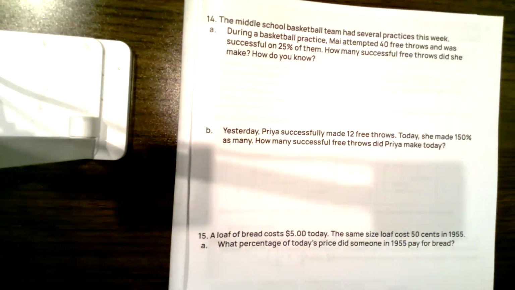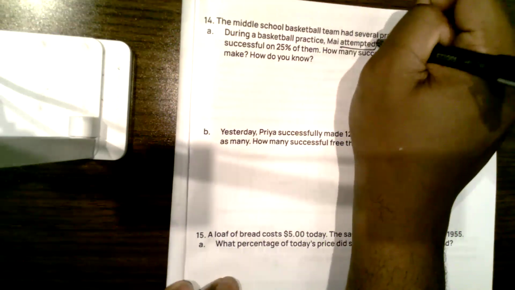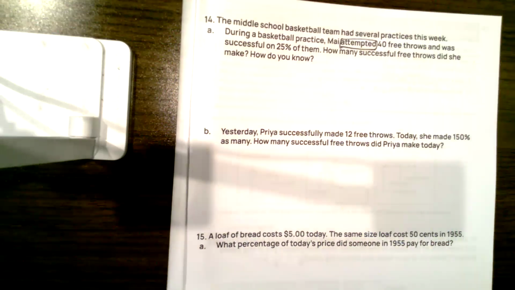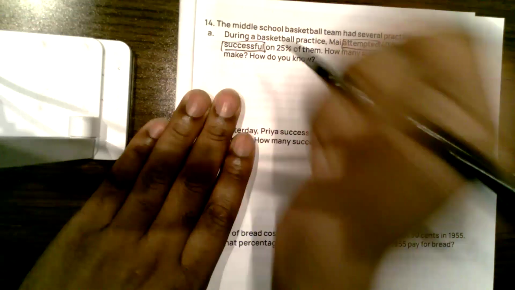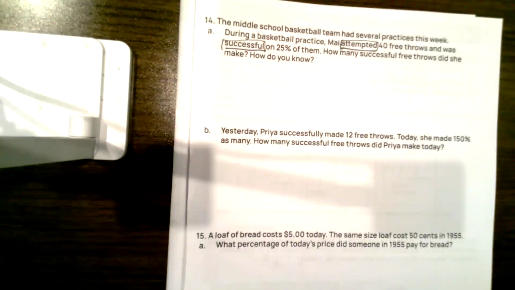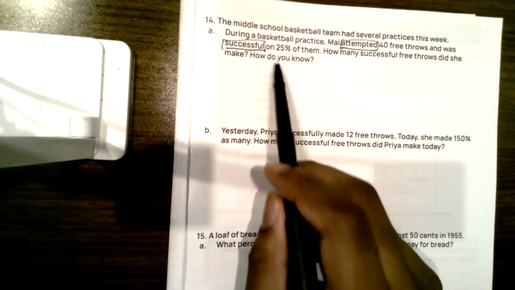The middle school basketball team has had several practices this week. During a basketball practice, Maya attempted 40 free throws. I love when they say certain words like this, attempted. That means she took 40 shots, right? And successful means you made something, something was good. Basically, it's saying she took 40 free throws, but she only made 25% of them.